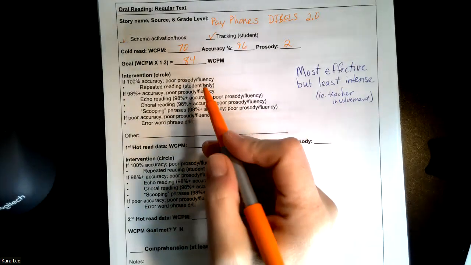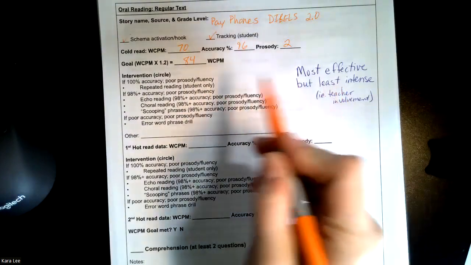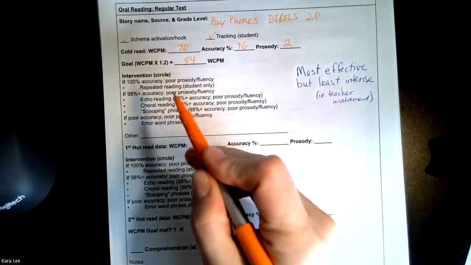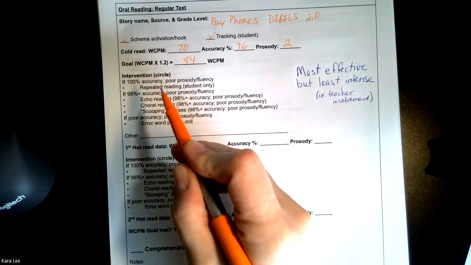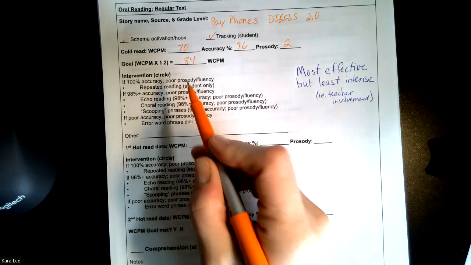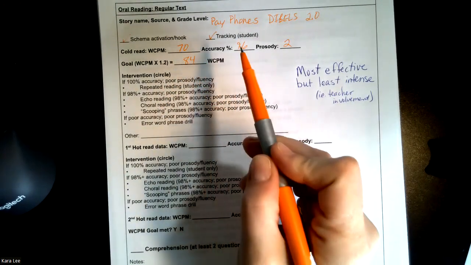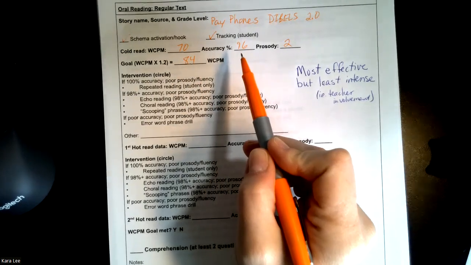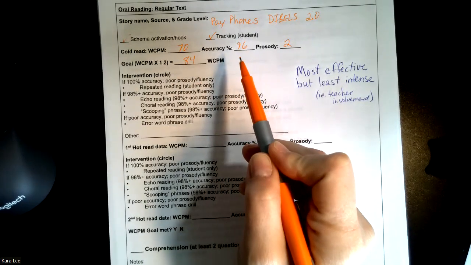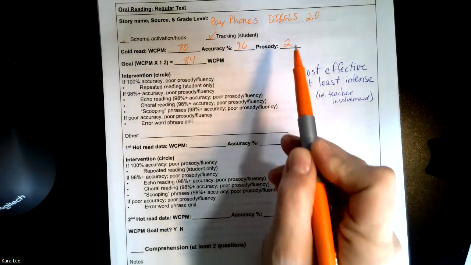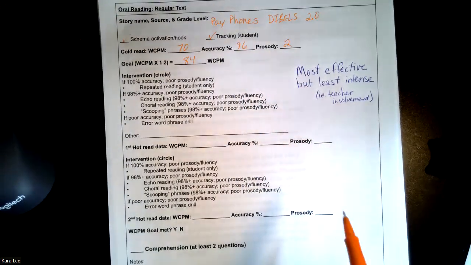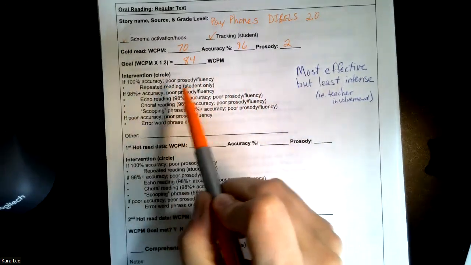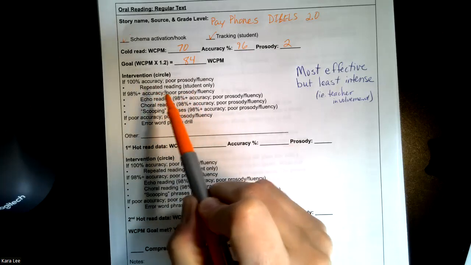You see how that's low teacher involvement? But that might not be enough for them to reach their goal, which is at least 95% accuracy, but 100% would be best, and a 3 prosody. The goal is a 3 prosody as well. If they come back to you and they're not reading at a 3 prosody, they still haven't passed it.